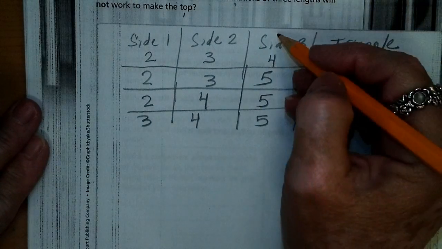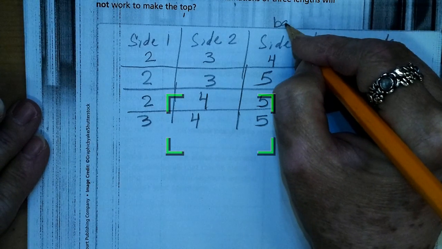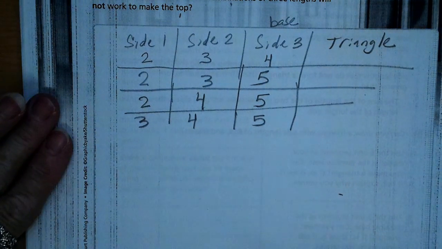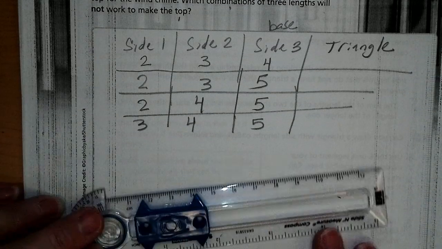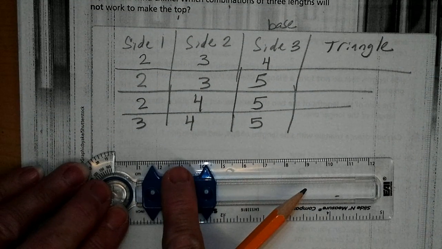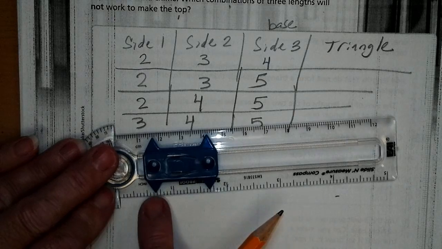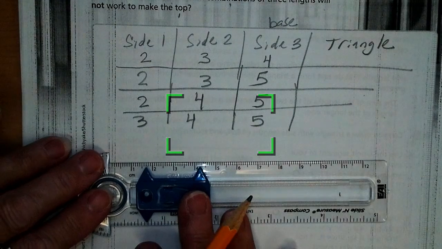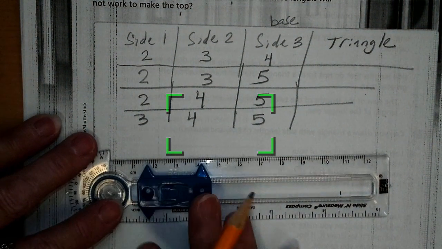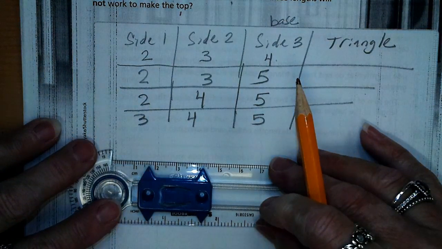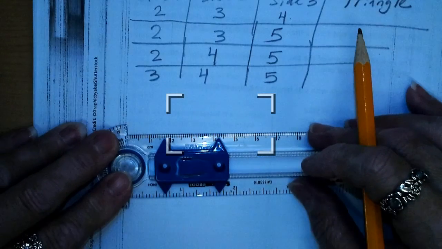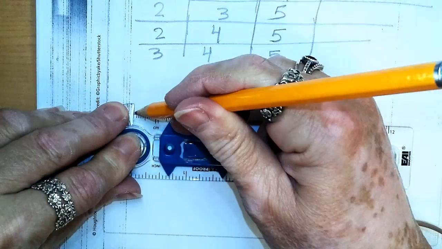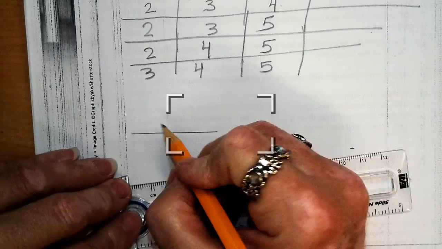All right, and so I'm going to make this side 3 always be the base. Okay? I'm using the centimeter side just because if we use inches, the triangles are going to be huge. So try to use your centimeter side. All right. So the bottom is 4. So I'm going to draw from here to here a side length of 4.